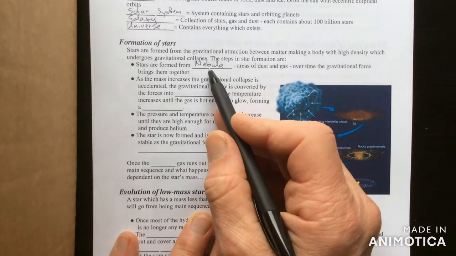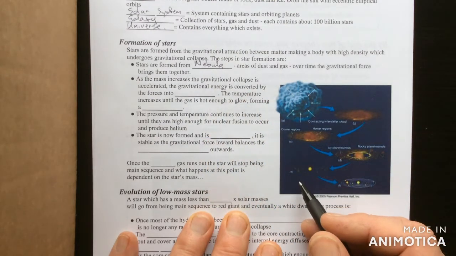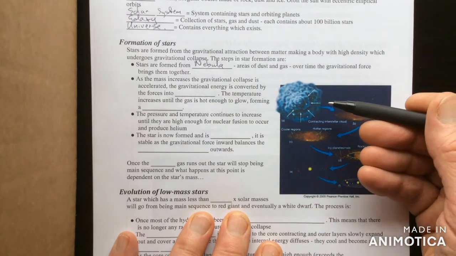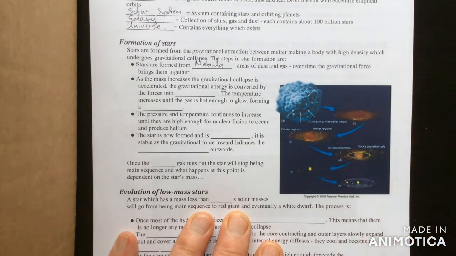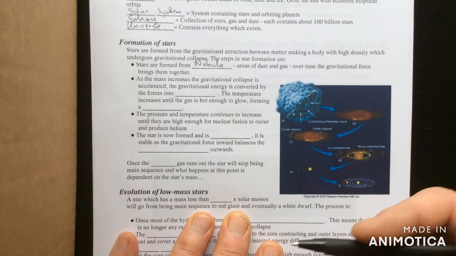So nebula is actually what's formed at the end of the whole process. Dust is flying around in space all the time from previous solar systems and stars that have broken down. It's massive recycling, literally massive recycling.